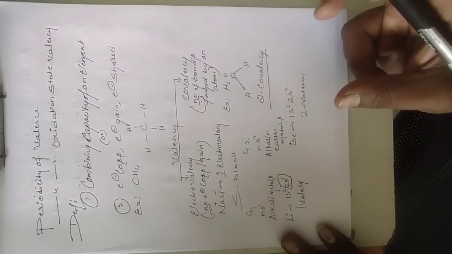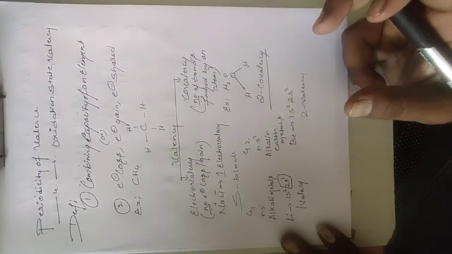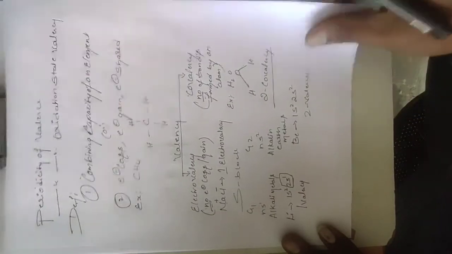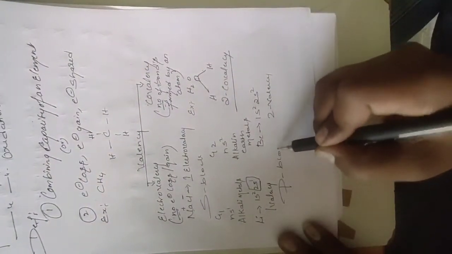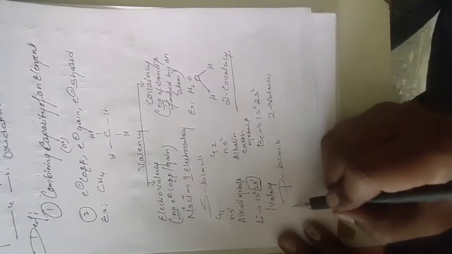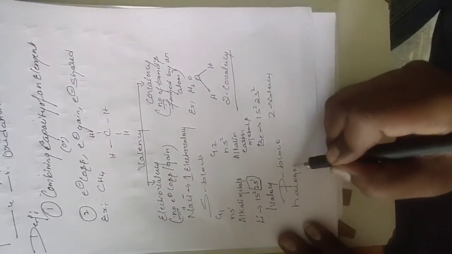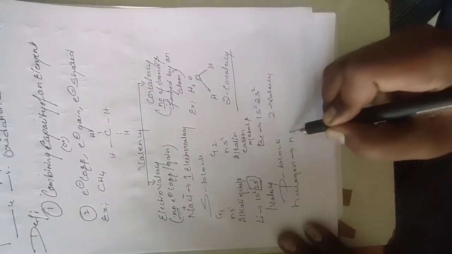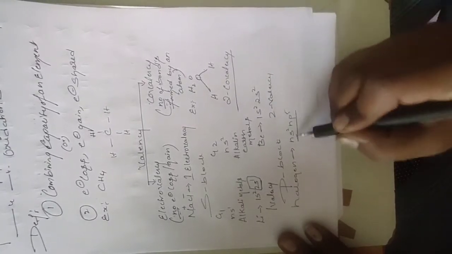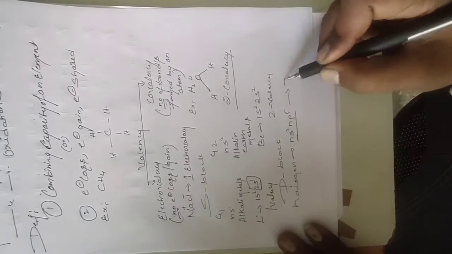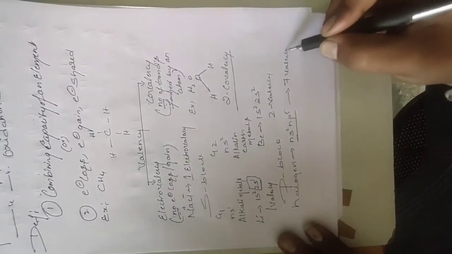valency. Okay, for example, if you take p block elements like halogens, the halogens have the general electron configuration ns2 np5, the last orbital, it is 7 valency.